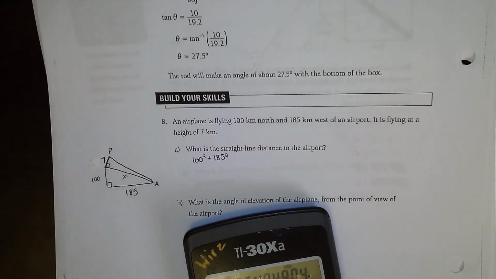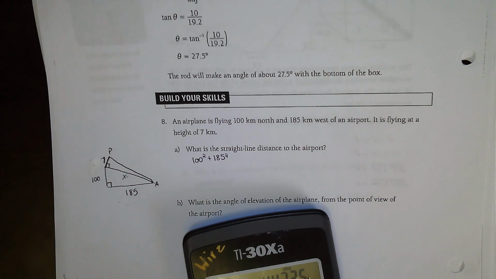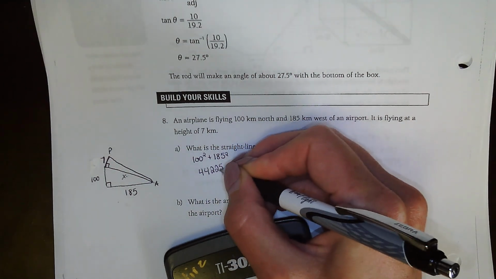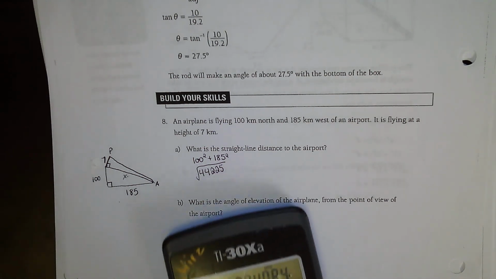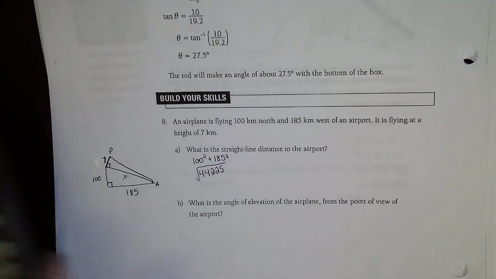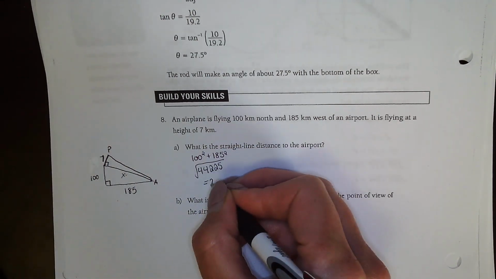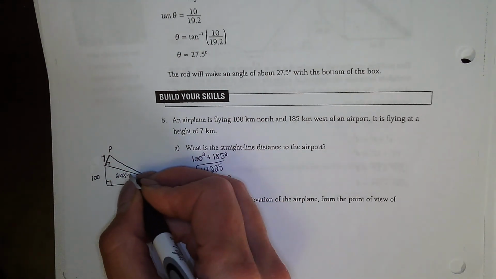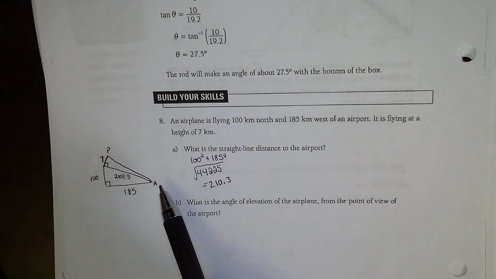I'll just type that in here. So that was 44,225, and then we are going to square root that, and I get 210.3. So this here is 210.3. But that's not exactly where my plane is.